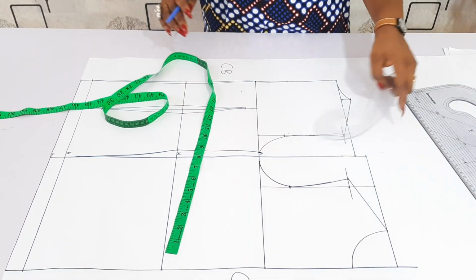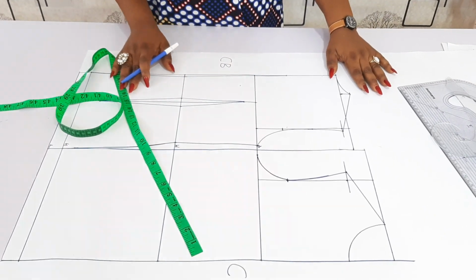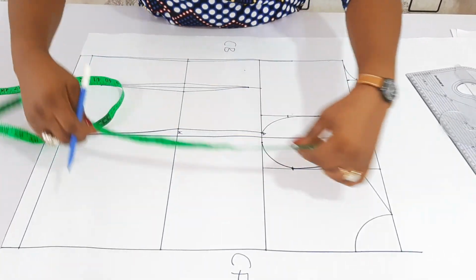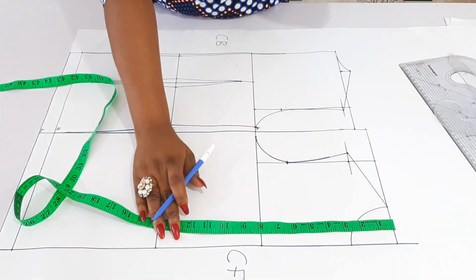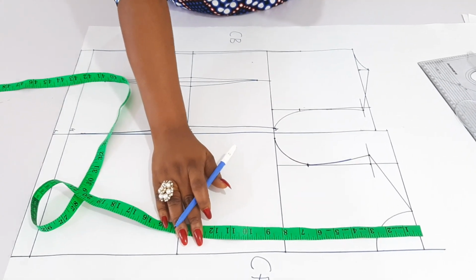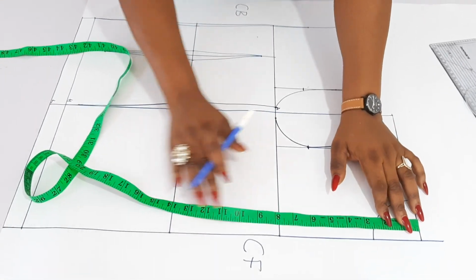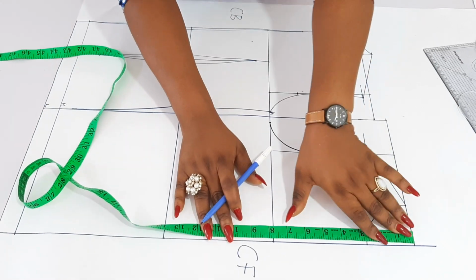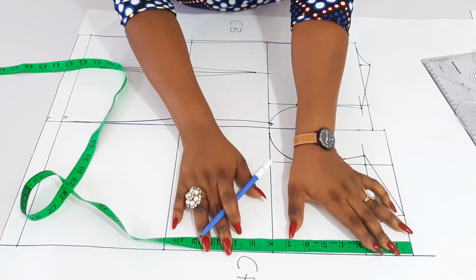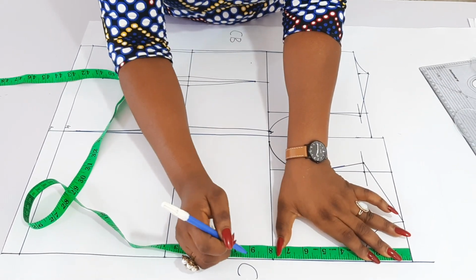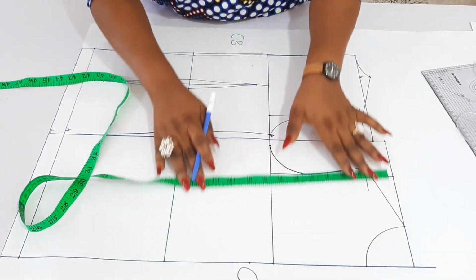So that's for the front armhole. So we are done with that. The next thing now for the dart is to insert a bust level measurement or bust point. So from the nape of the neck here, I'll measure 9 inches because hers is 9 inches. 9 inches is here.